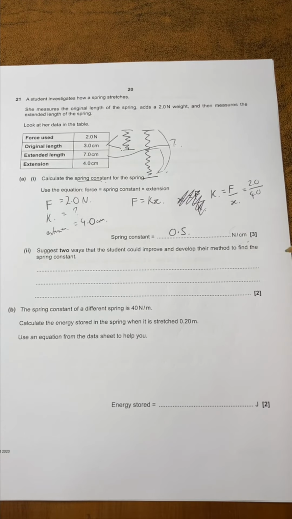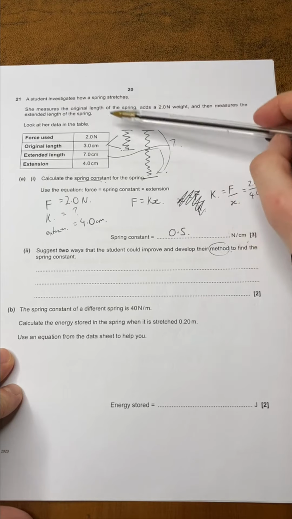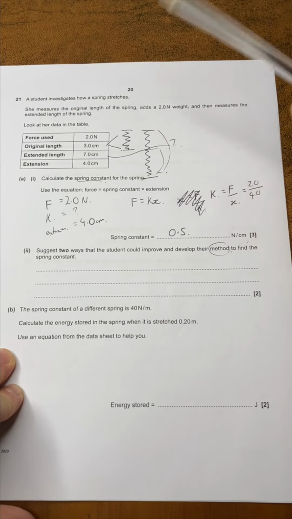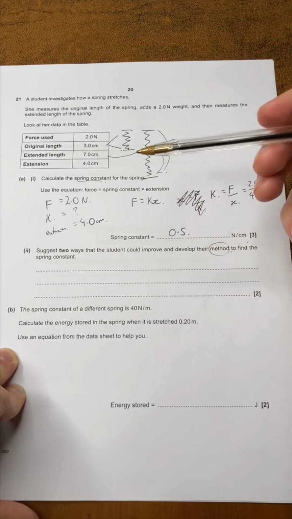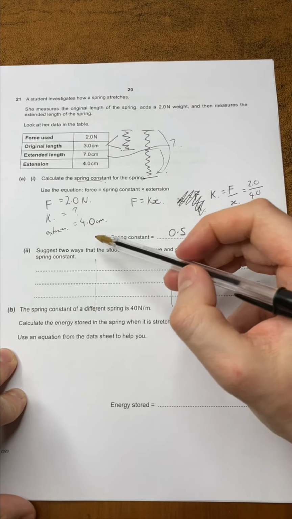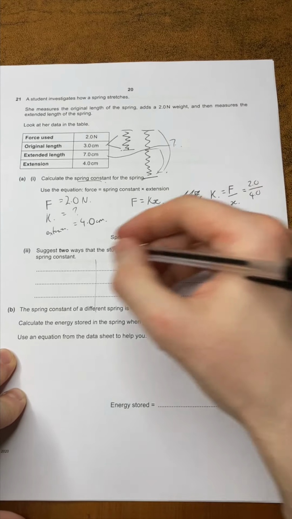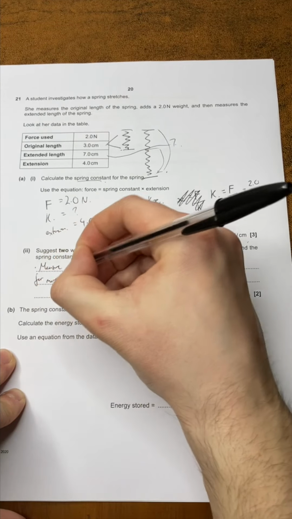Question 21A part 2 suggests two ways that the student could improve and develop their method to find the spring constant. Let's have a look at their method. Measures the original length of spring, adds a weight, then measures the extended length of spring. Fine. Now we need to update this method to get a more accurate calculation of spring constant. Quite a few things we could say here. My go-to would be to get more information and then get the spring constant from a graph. So let's do that. Measure extension for more weights.